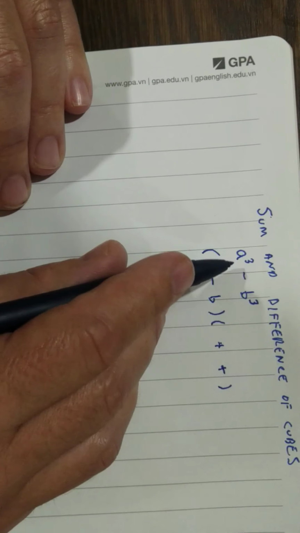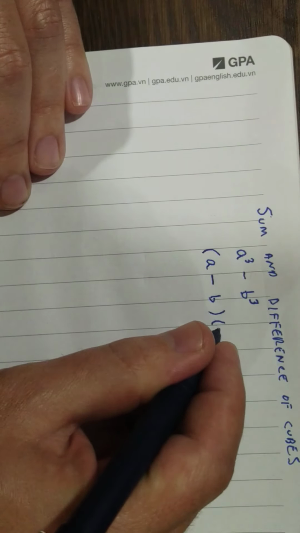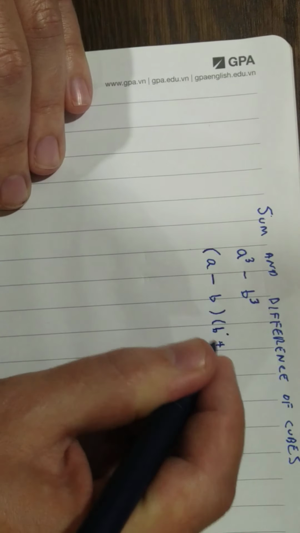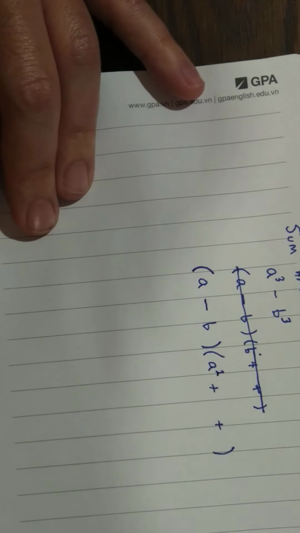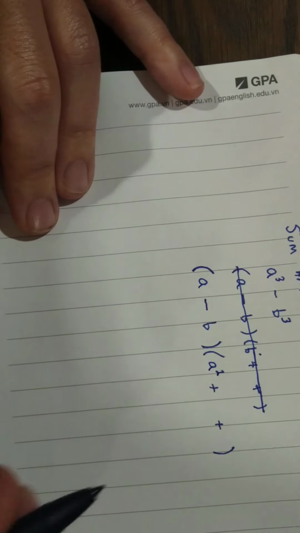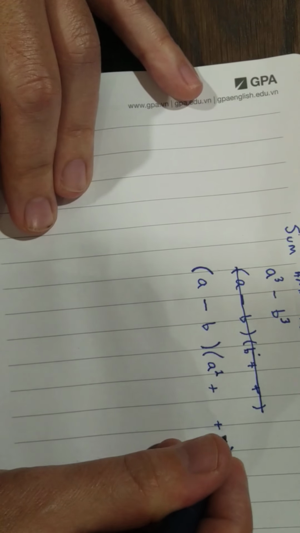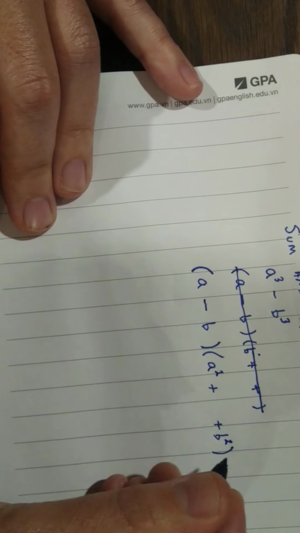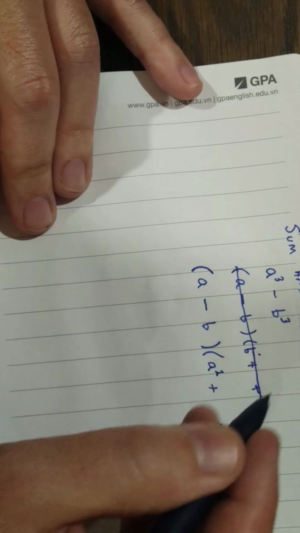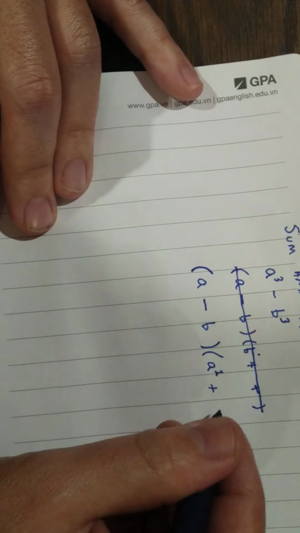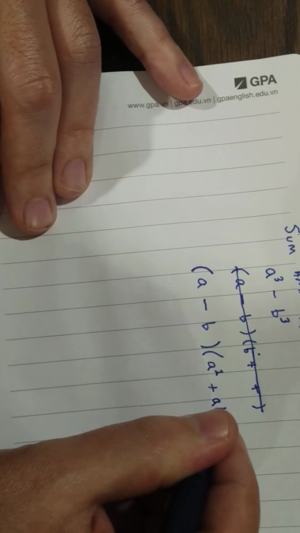Take the third root and then square it, and that's going to go in this space. Take the third root of those and multiply them by each other, and they're going to go in the middle, right here.